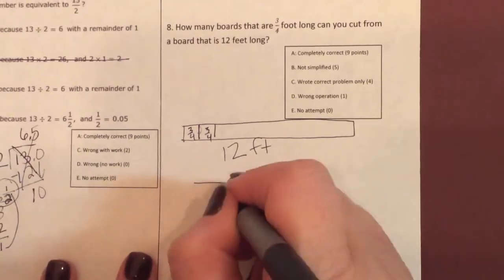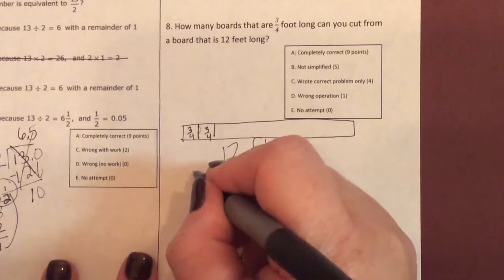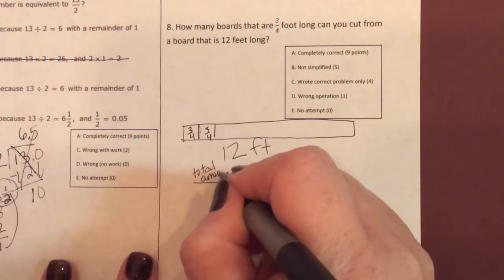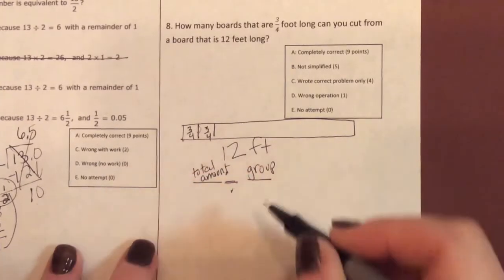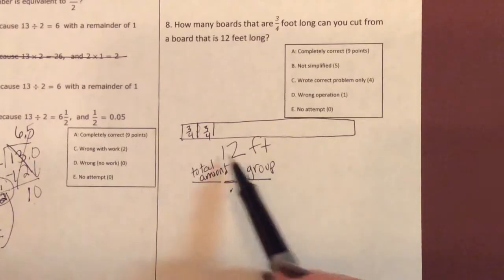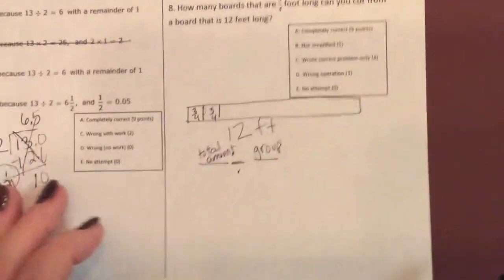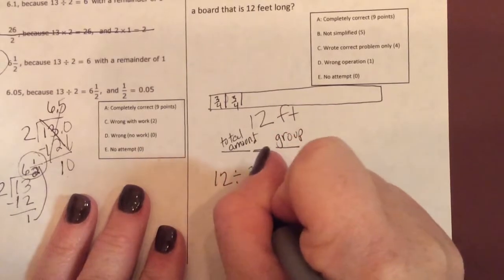Now we learned when we did our notes that when you're writing a division problem, the first number is the total amount you have to be shared, right? And the second number is how you're grouping it. So there's a difference. 12 divided by 3/4 is not the same thing as 3/4 divided by 12. So you have to be careful. Okay? So 12 divided by 3/4.